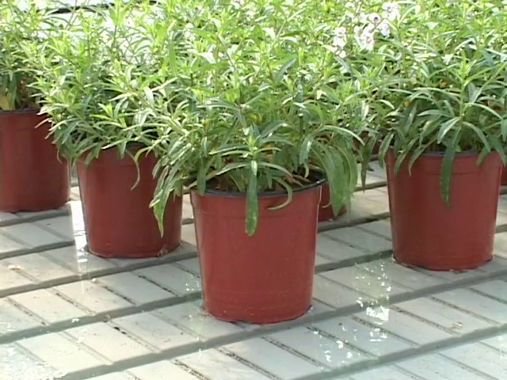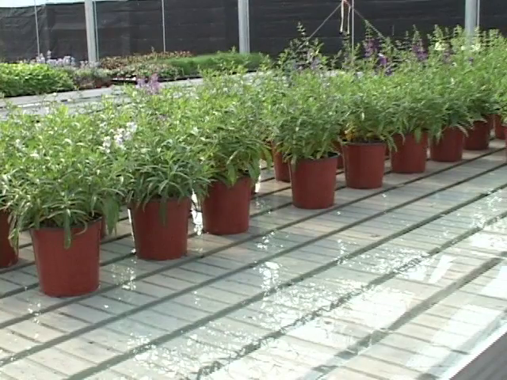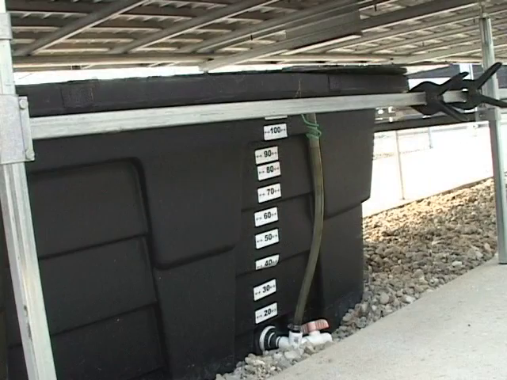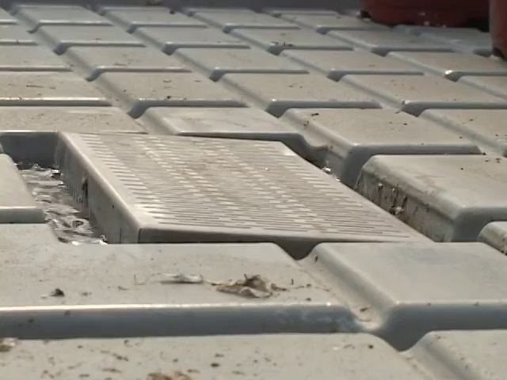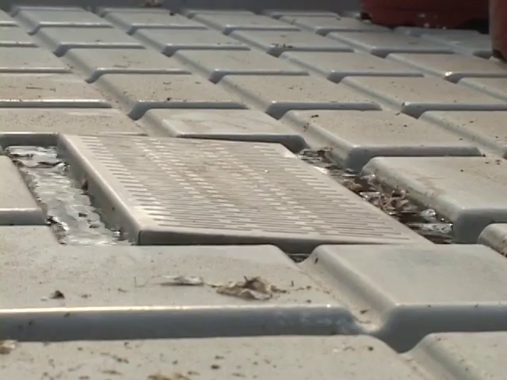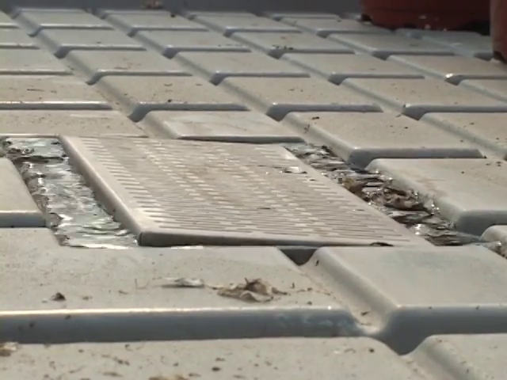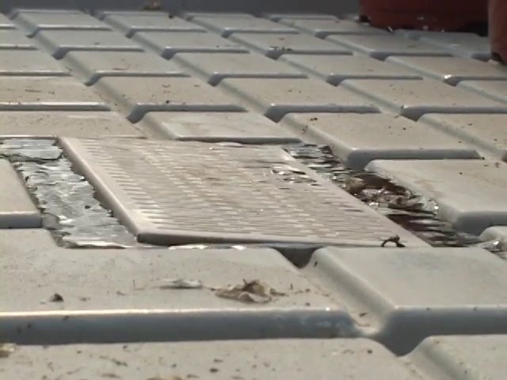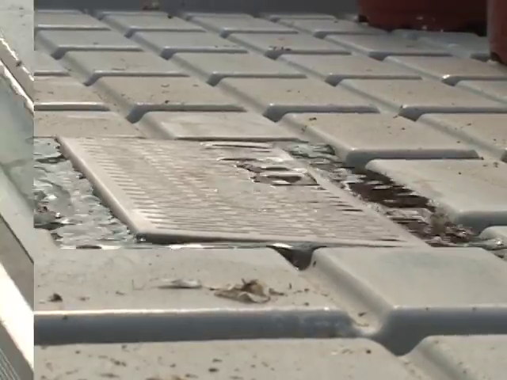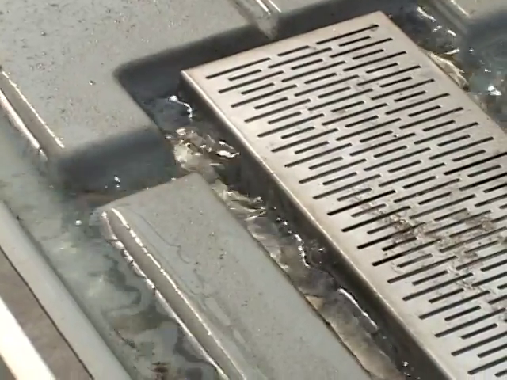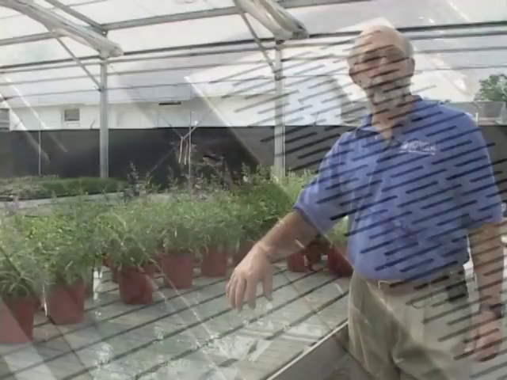This is an example of a closed system. Irrigation in this case is called sub-irrigation. The plants are sitting on the bench that holds water. The water is held in a tank below the bench. When it is time to irrigate the plants, the water is pumped up onto the bench, floods them so they're irrigated from below. And then after about 10 minutes, the water runs back through the drain into the tank and is contained there until it is time to irrigate again.